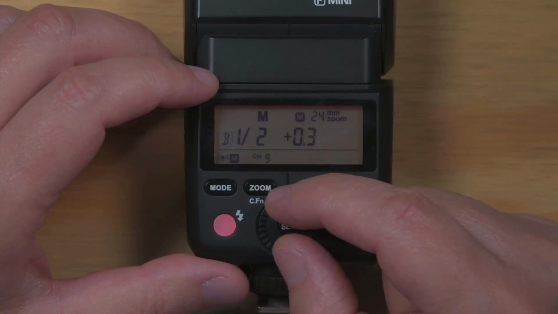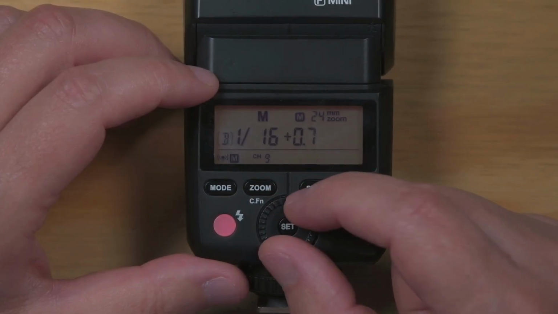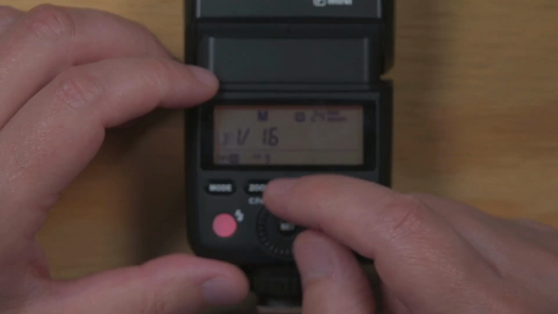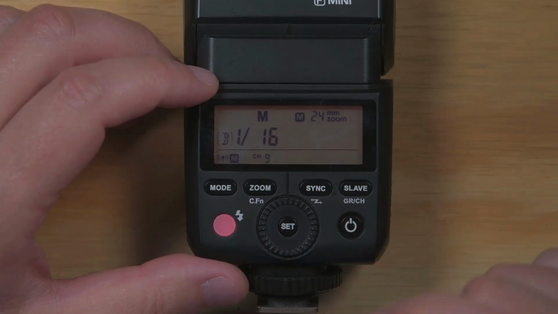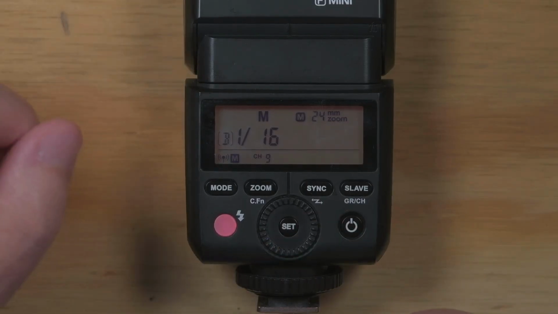Every click of the wheel is 1/3 of a stop. And I'm going to set it to 1/16.